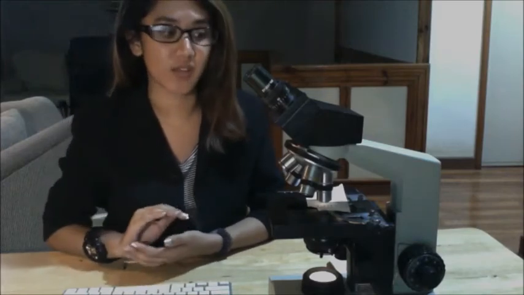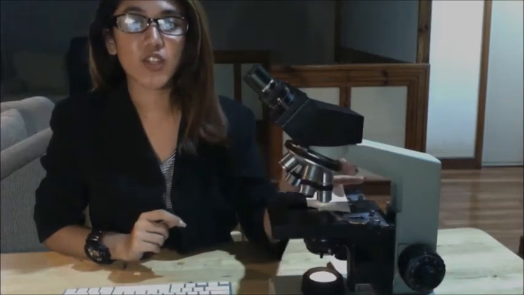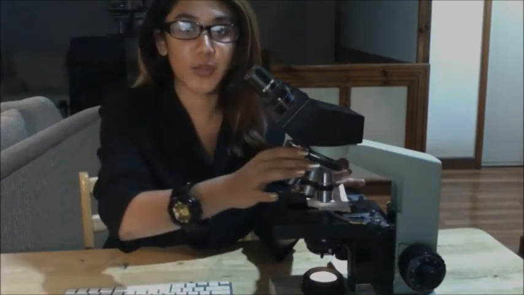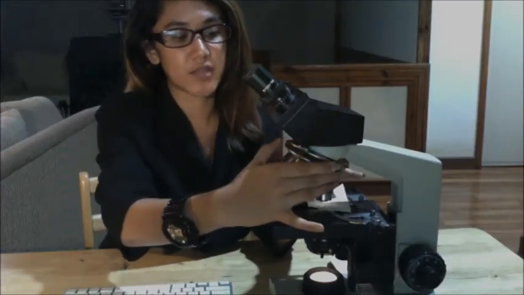In applying oil, I would be teaching you how to apply oil, but I wouldn't be able to demonstrate it because I do not have my oil with me. So first, you need to rotate the oil immersion lens about halfway into place so that no lens is directly over the specimen.